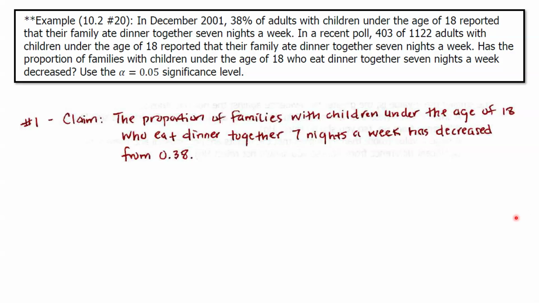So from there, we can state our hypotheses. Our null hypothesis will be p equals 0.38, so the proportion equals that. And we know that it's a proportion because our problem says "the proportion of families." Okay, so we know we're dealing with the parameter p. Our alternative will be p is less than 0.38 because the keyword here is "decreased." That is the claim that we're trying to prove. Okay. So from this problem, we can now go into step 3.